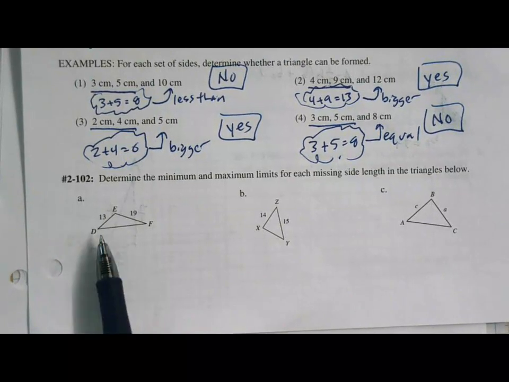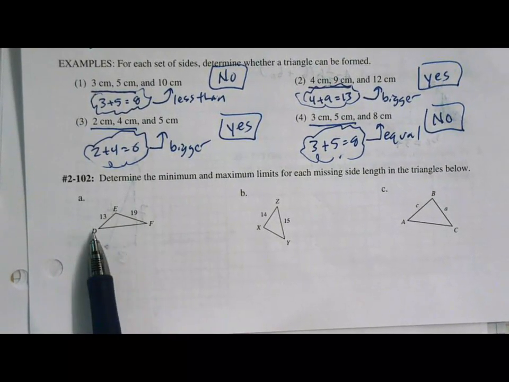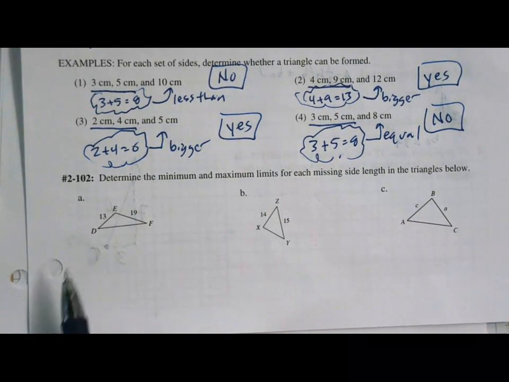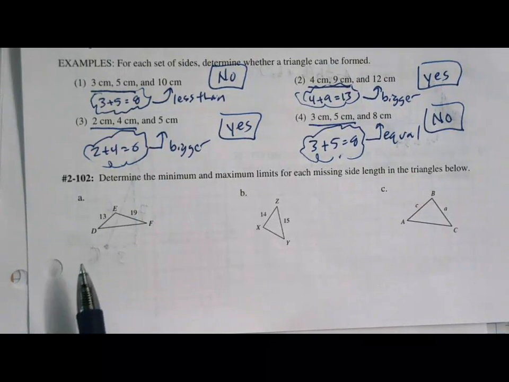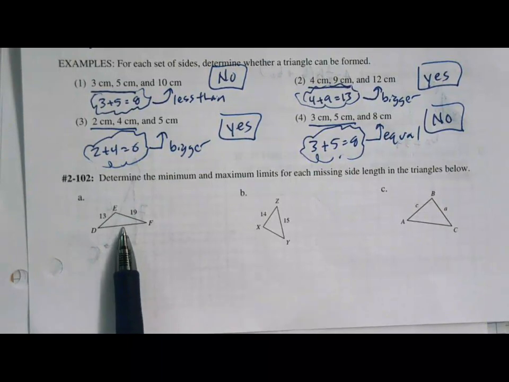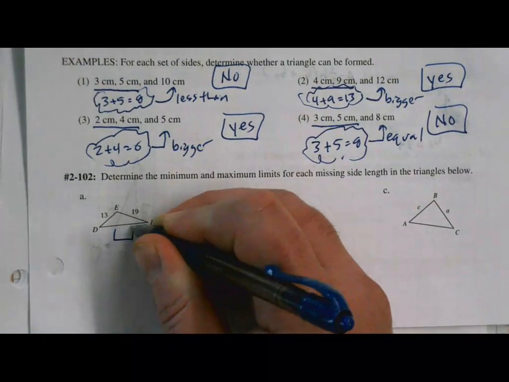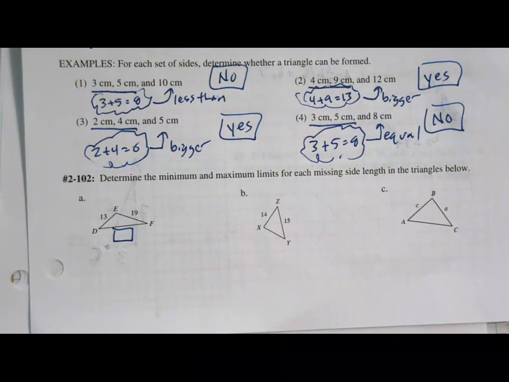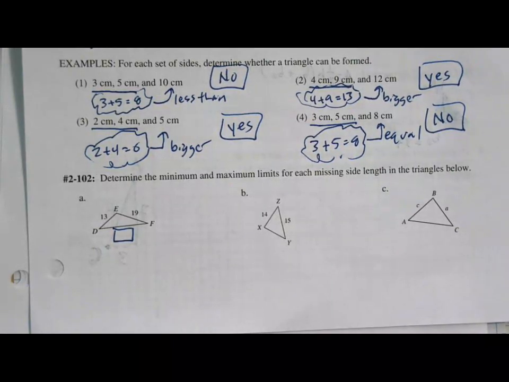We've got a triangle, and they drew it for us, but imagine that this triangle is flexible. It's made out of rubber bands, okay? My question to you is, what is the absolute smallest that I can make this third side and still have it be a triangle? And what is the absolute biggest that I can make that third side and still have it be a triangle?